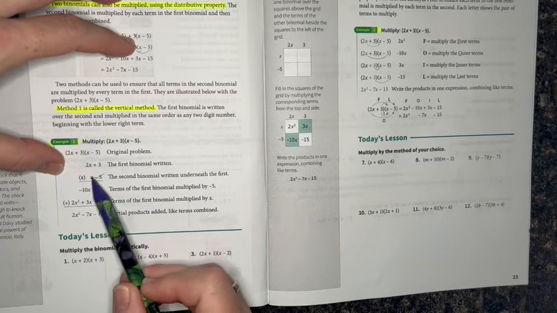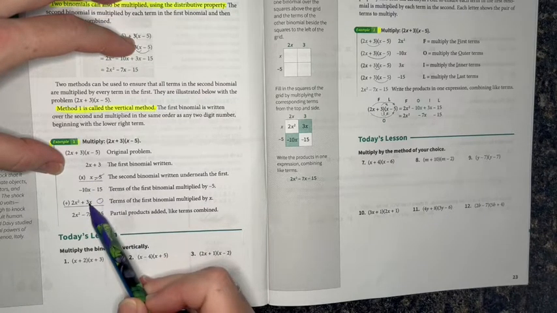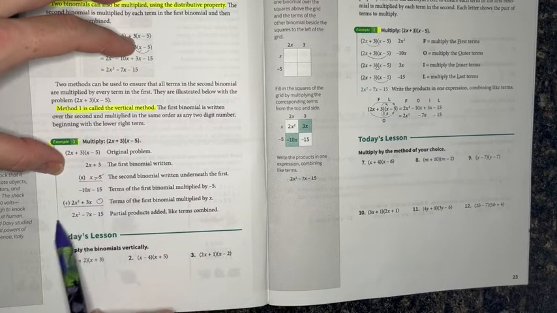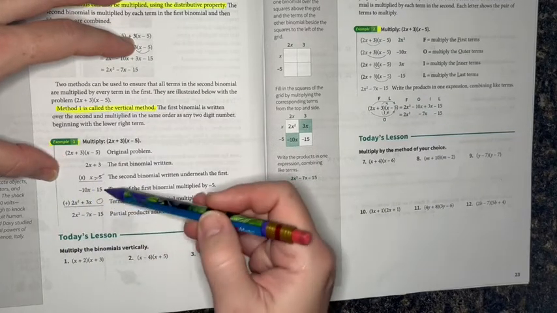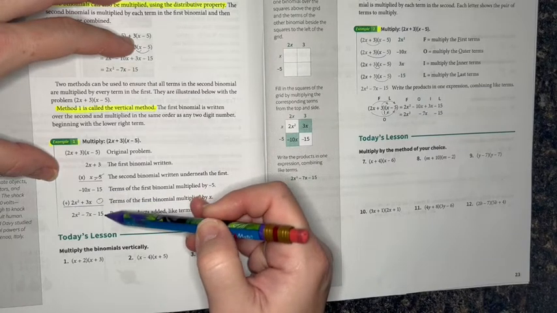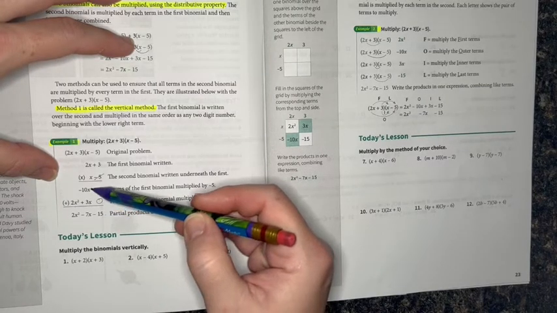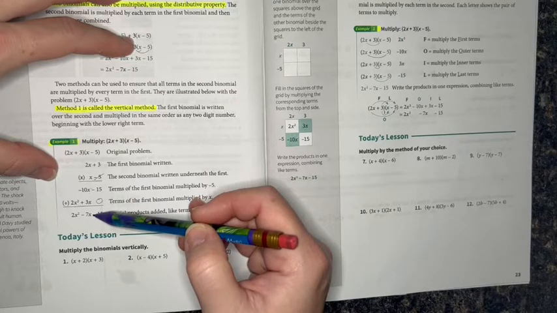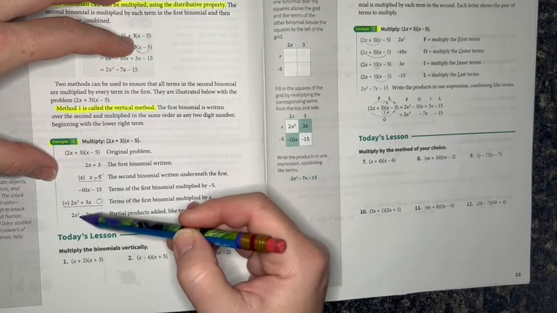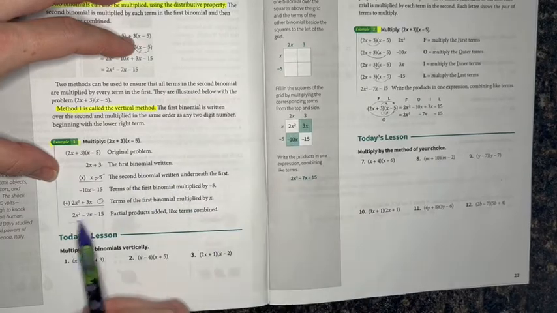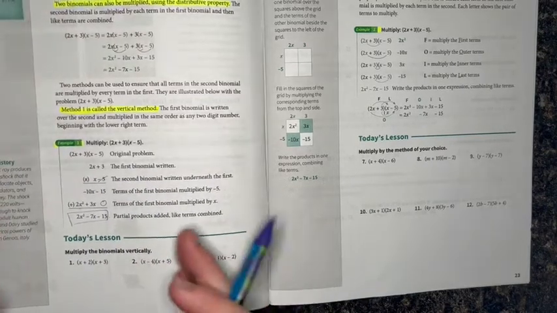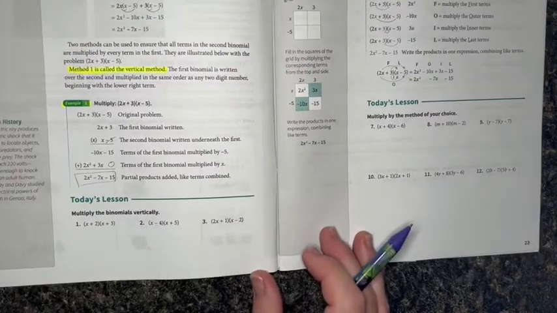And then you take the x times the 3 and get 3x, and the x times the 2x and get 2x squared. Then we add those together. Negative 15 plus 0 is negative 15. Negative 10x plus 3x is negative 7x. And then there's nothing to add the 2x squared to, so it just drops down, and that would be our answer. So let's do some of these problems in the vertical method.